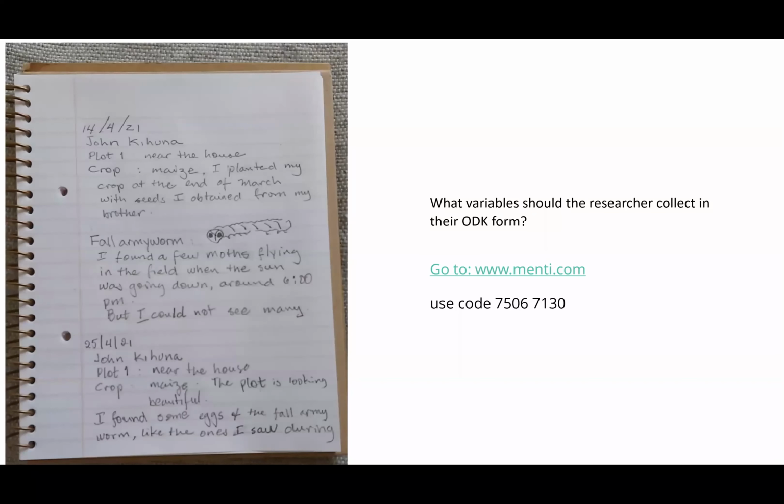It says, I planted my crop at the end of March with seeds that I obtained from my brother. Then about the fall armyworm, I found a few moths flying in the field when the sun was going down, around 6 p.m., but I could not see many.